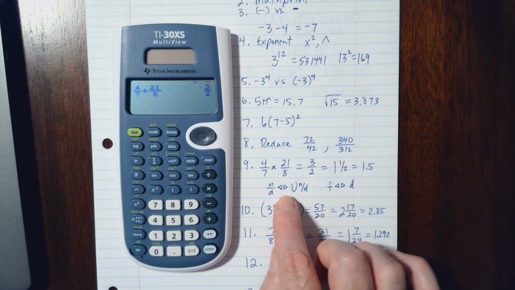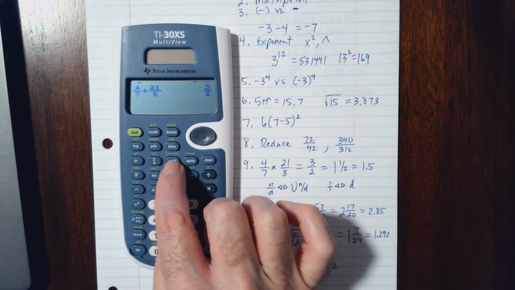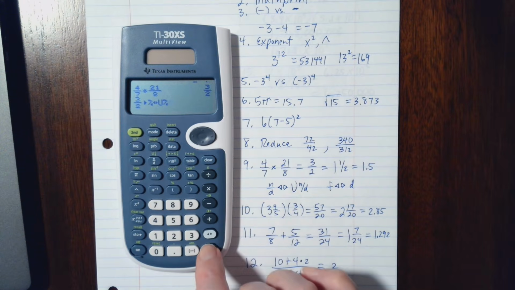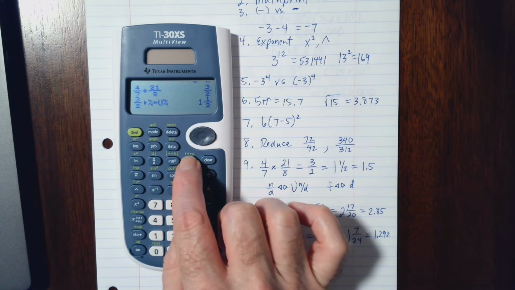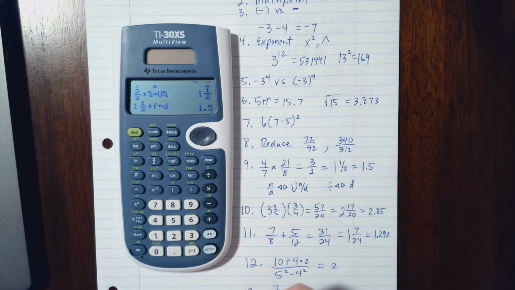So first of all, I'm going to hit this button, but don't forget, you have to hit second. So second, and it's this button here. You can see the green here. And then hit enter, and you can see that you got 1.5. And then if you want to use this one to change to decimal, again, you hit second and hit that button. And notice now it's 1.5. So if you haven't used those buttons before, you might want to play around with them.